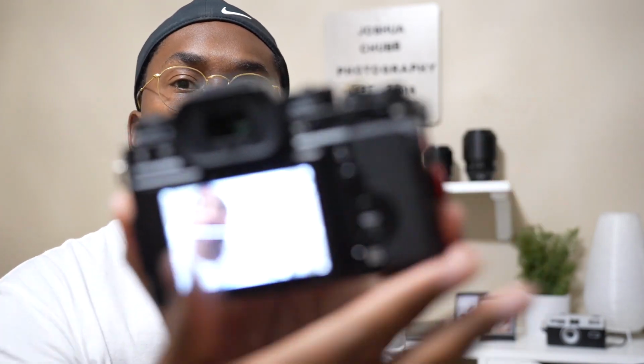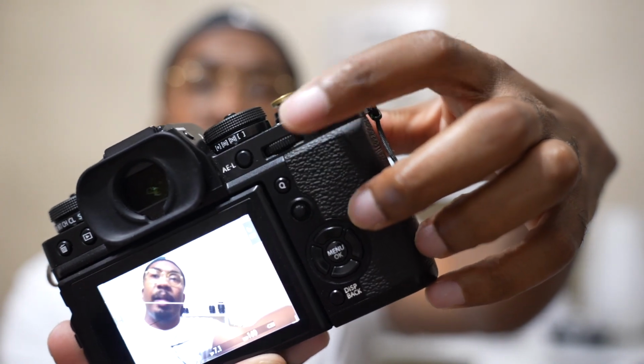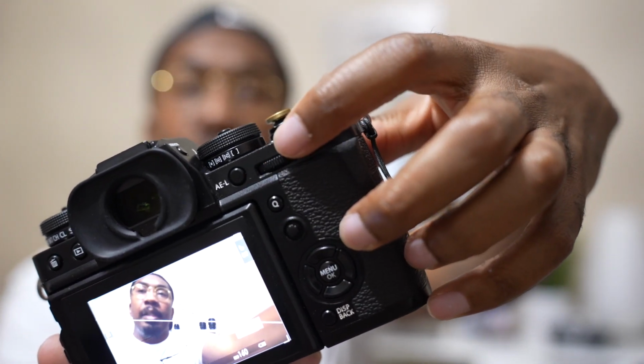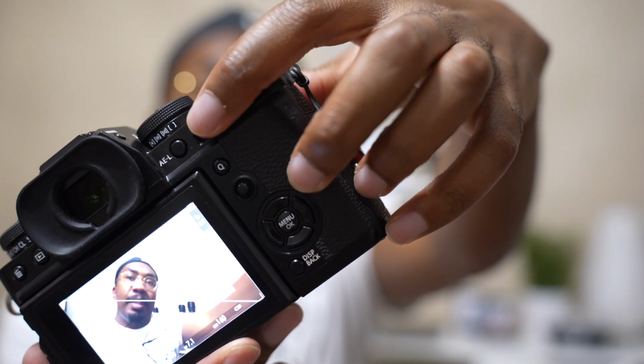Next button over here, some people might not even know that you can customize this, but the rear dial here, you can actually press in. And if you are in AFM, which is going to be, actually not AFM, there's no such thing, I suck at my job.